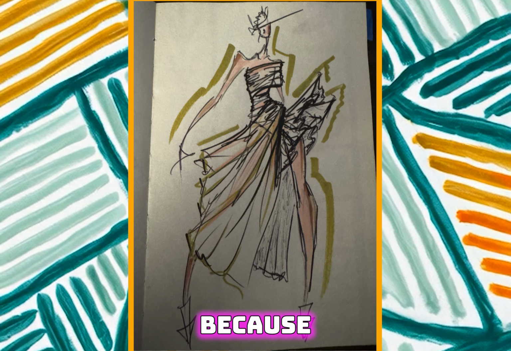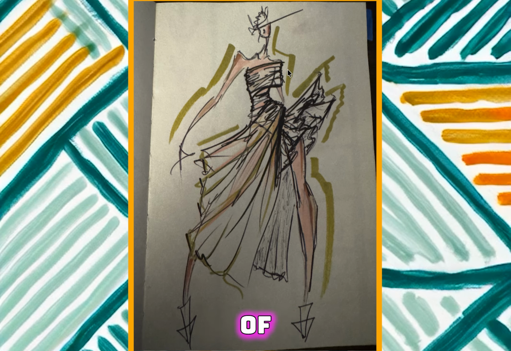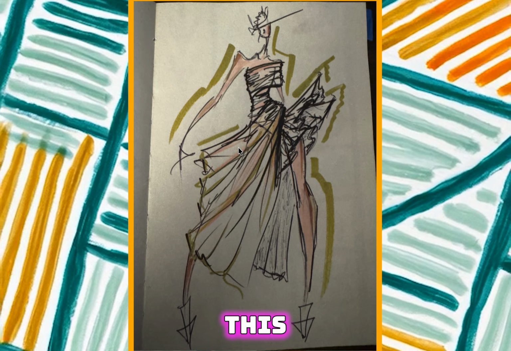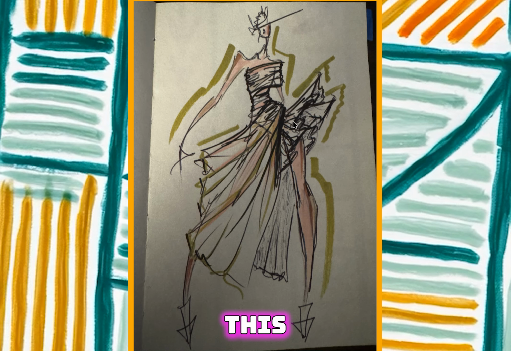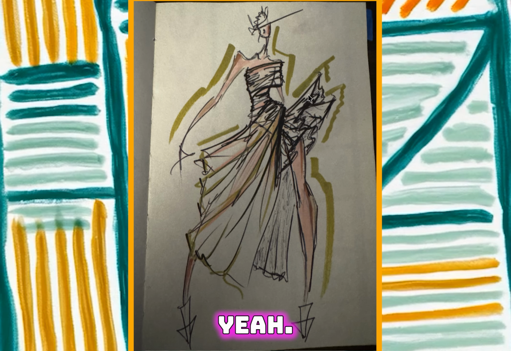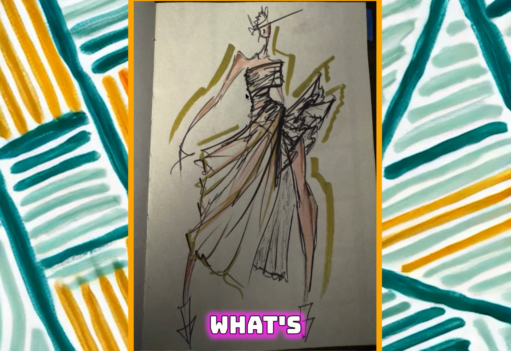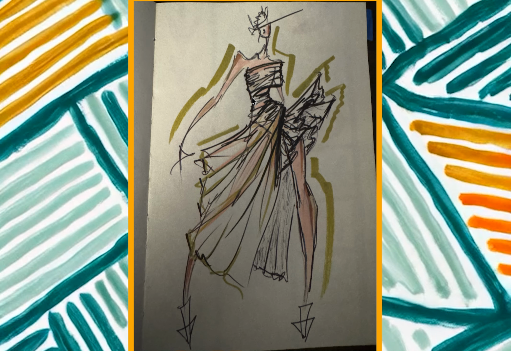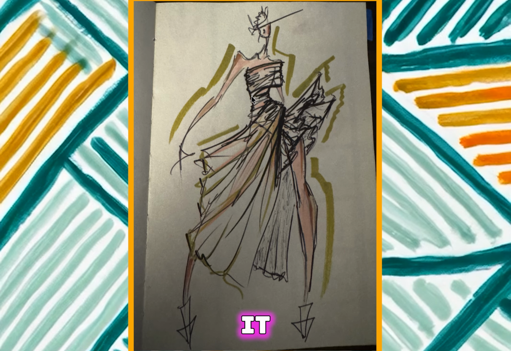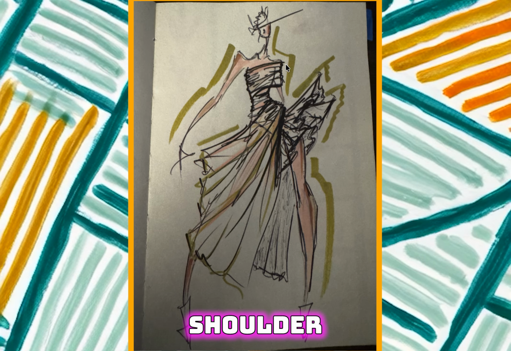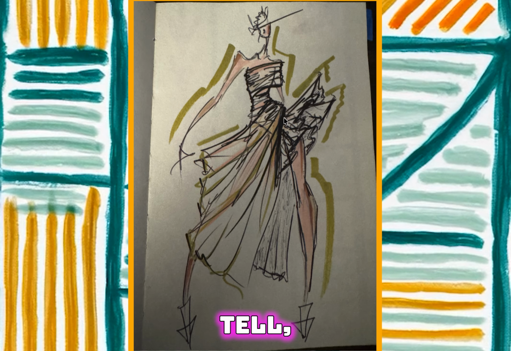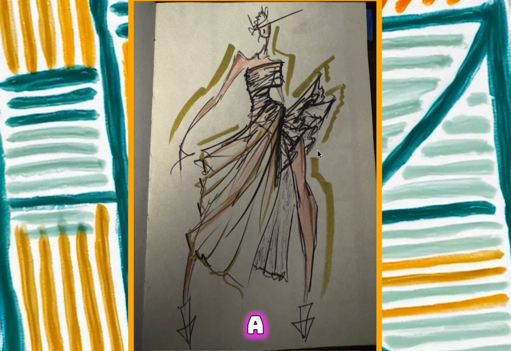Okay, this fashion illustration here I would call a very loose render. We kind of have a sense of what's going on, but there's a lot happening. Is this drape? Is this a ruffle? Yeah, probably. What's going on here through the bodice and the waistline? Is it just a one shoulder draped fabric and then goes into a skirt? It's kind of hard to tell, right? It's just a loose render, a beautiful sketch.